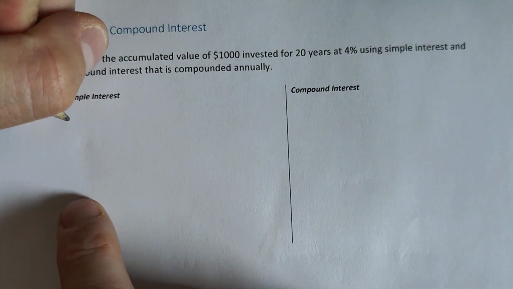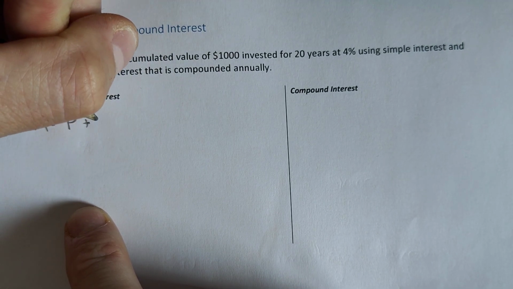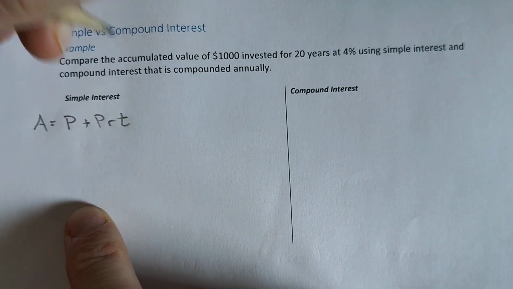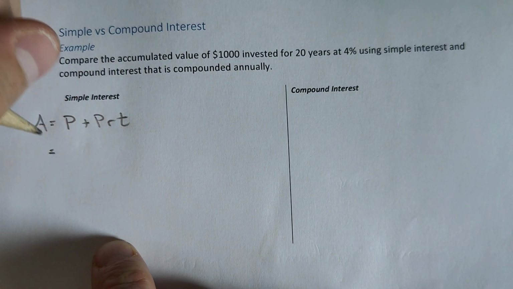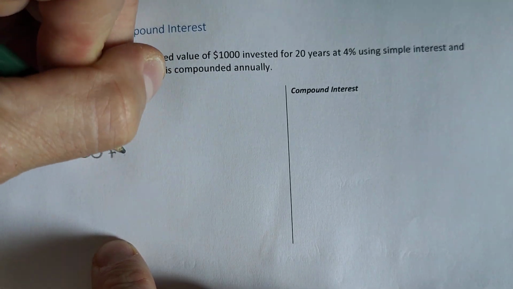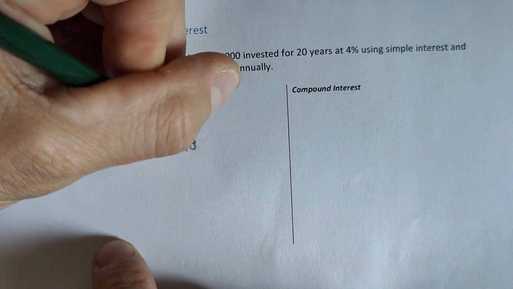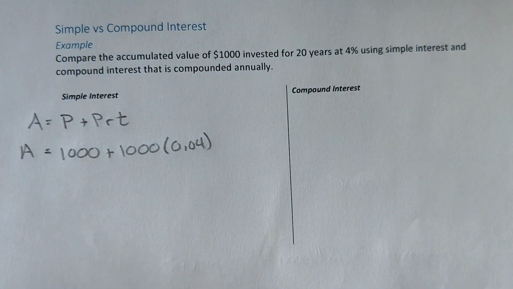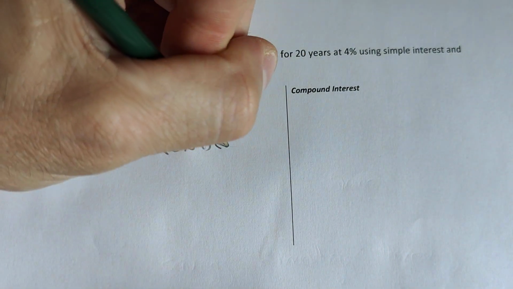Simple interest, again, the formula was A equals P plus PRT. So our final amount will be the principal, which is $1,000, plus $1,000 times the rate 0.04. Remember, we took that 4% divided by 100, and the time, which is 20 years.